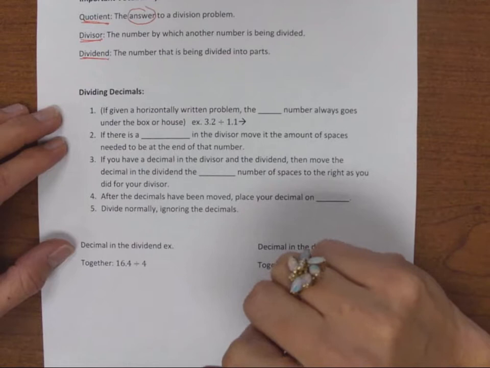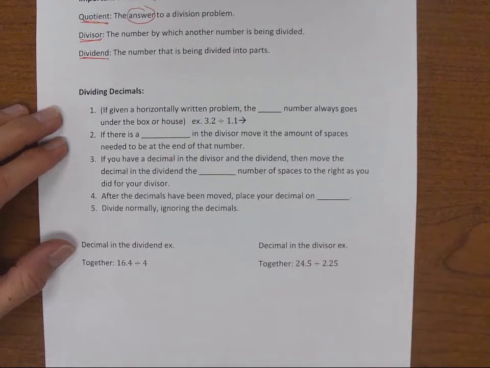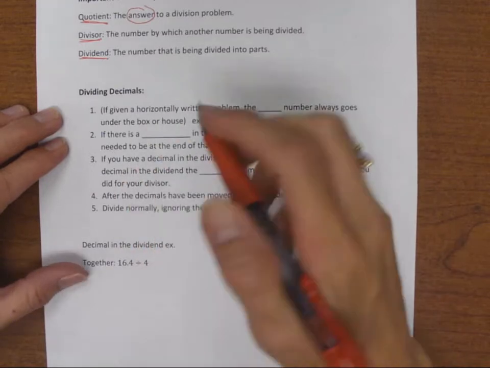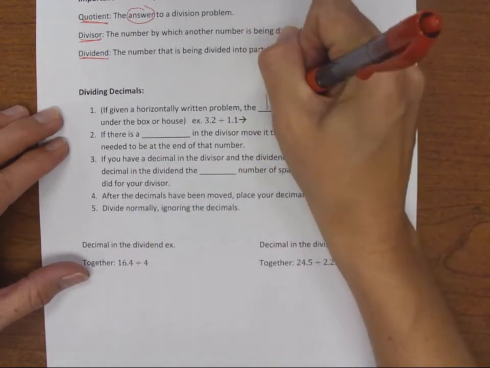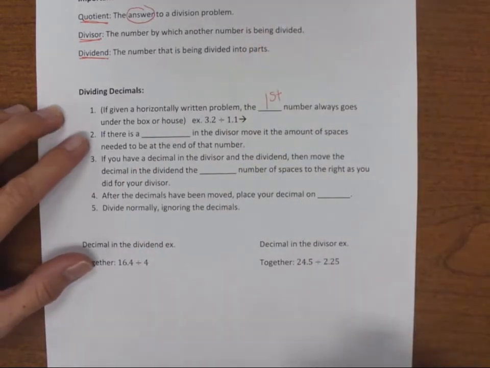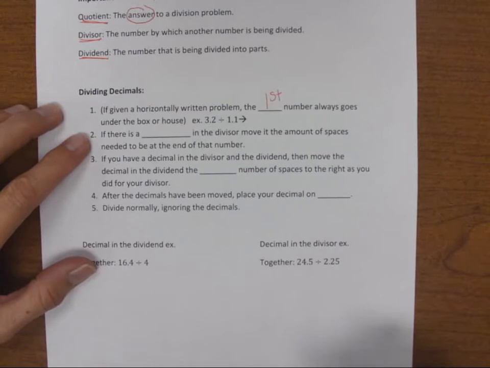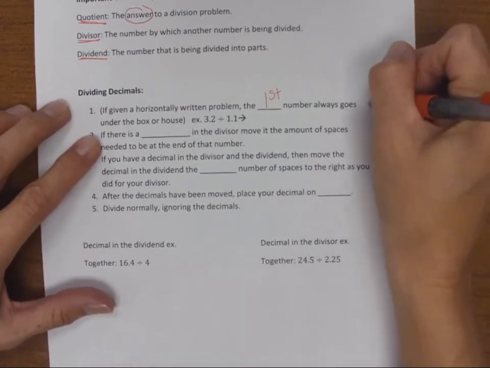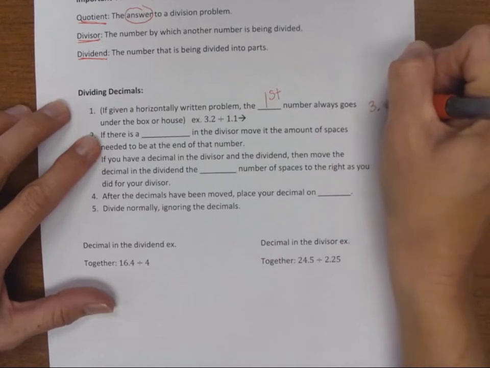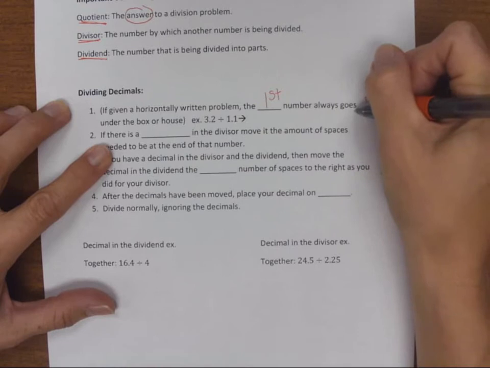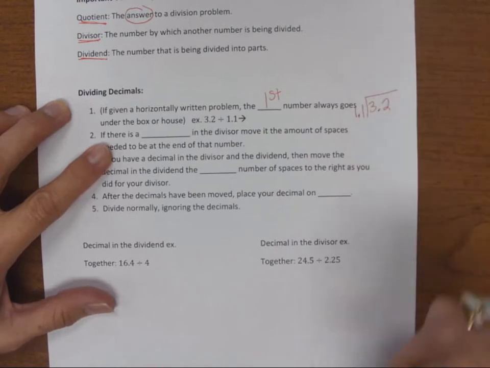So the steps for dividing decimals. If given a horizontally written problem, the first number always goes under the box or house. Example, 3.2 divided by 1.1. So you write the 3.2, that goes in the house, divided by 1.1.